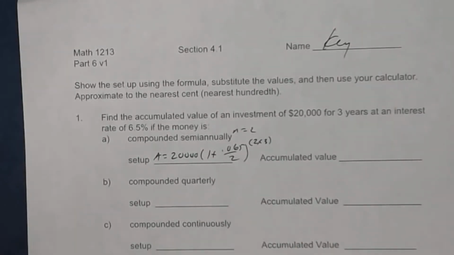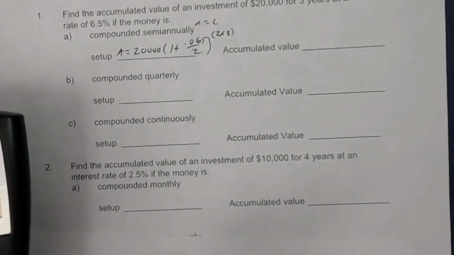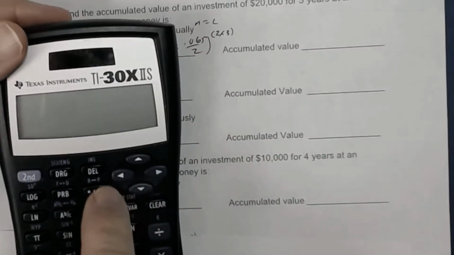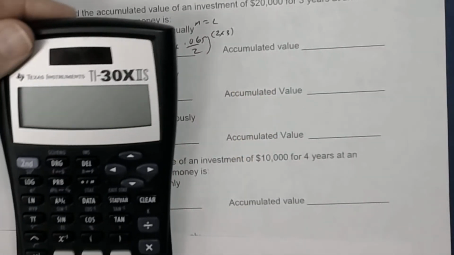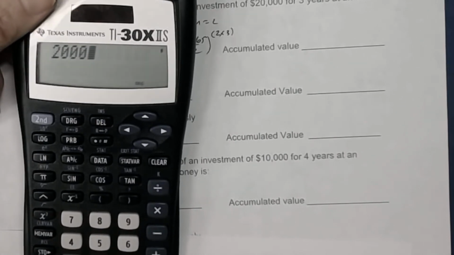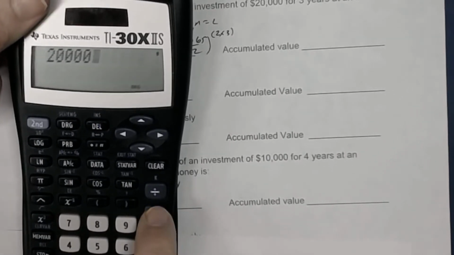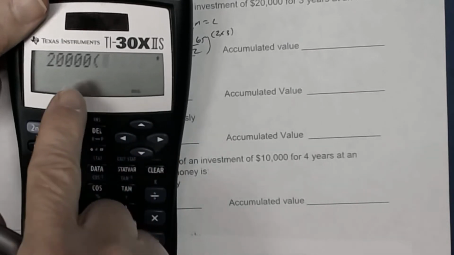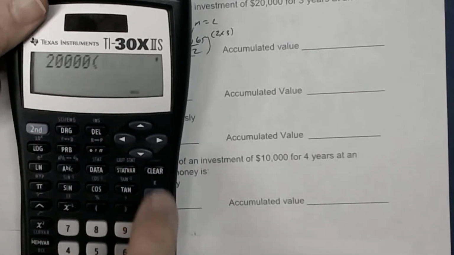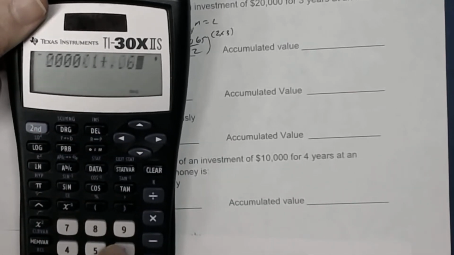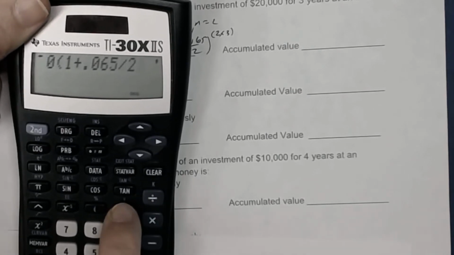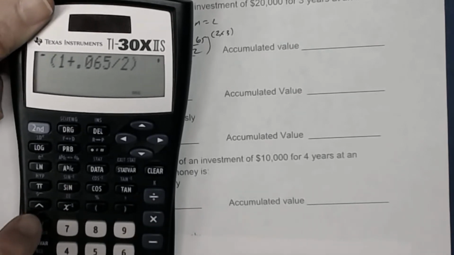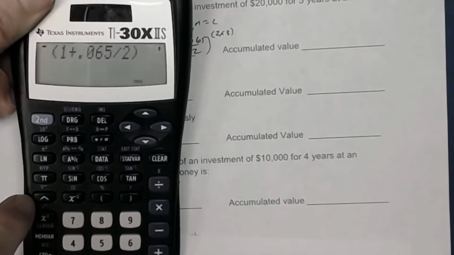All right, now let's use a calculator. On your calculator you've got to be careful. If you have this kind, you just punch it in as you see it. So you're going to say 20,000 times, or just put parentheses, which means multiplication as well, 1 plus 0.065 divided by 2, close the parentheses. Now you've got to raise it. So here's your exponent button right here.